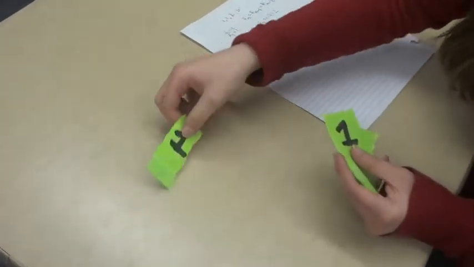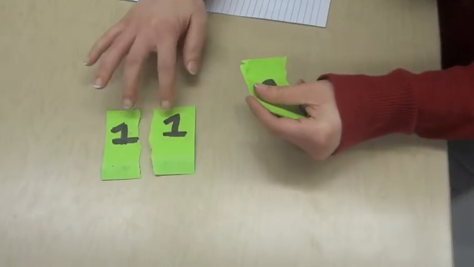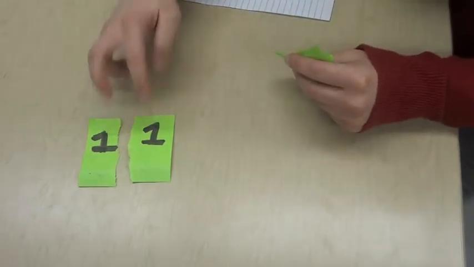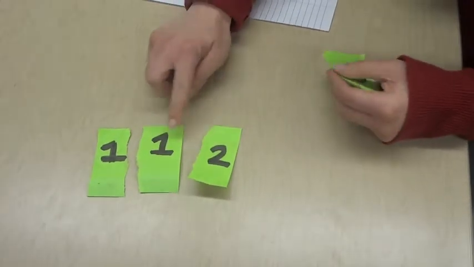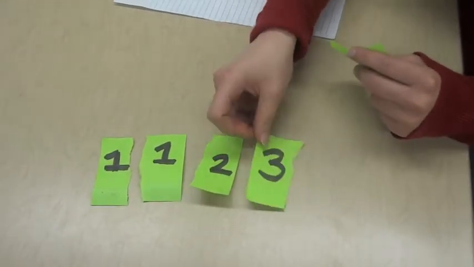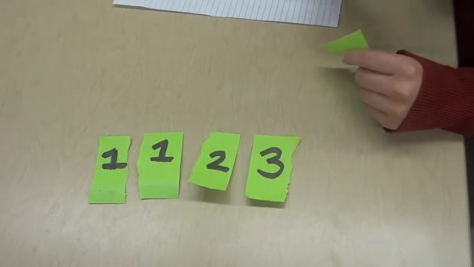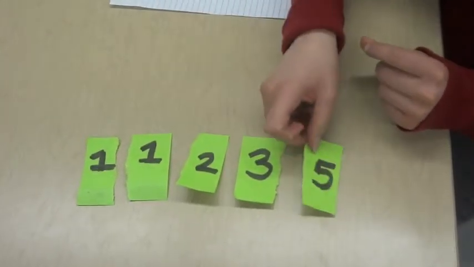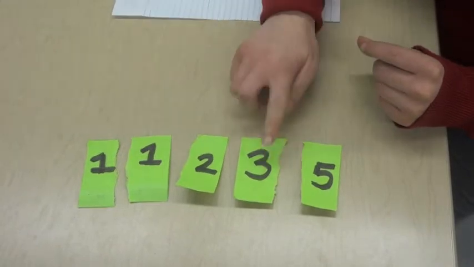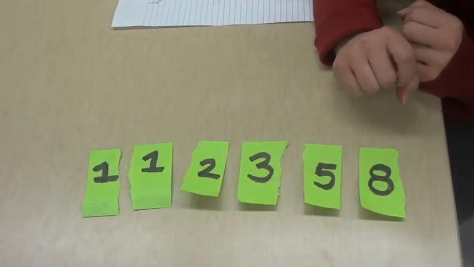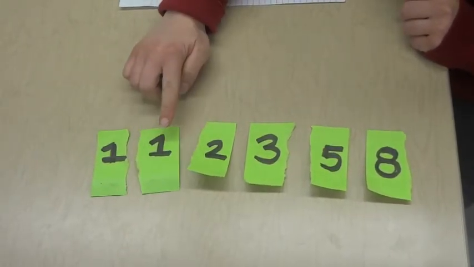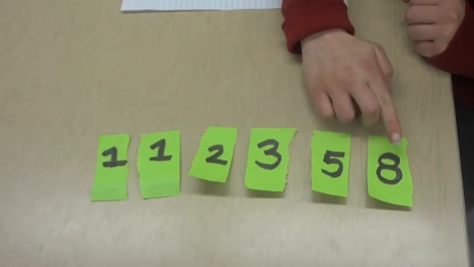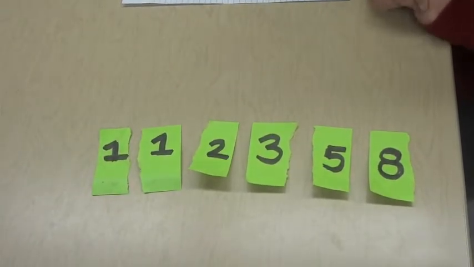So to break it down more simply, we start off with our first two values in our sequence, 1 and 1, and then we add these two together to get 2. And then we add 1 plus 2 to get our fourth element, which is 3. Then we add 2 plus 3, which is 5. 3 plus 5 is equal to 8. So the first 6 elements in our sequence are 1, 1, 2, 3, 5, 8. And the sequence keeps going on.